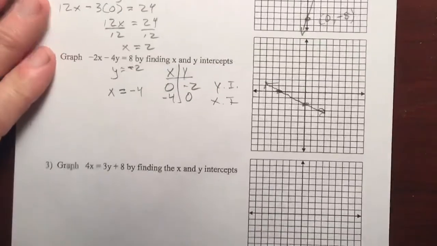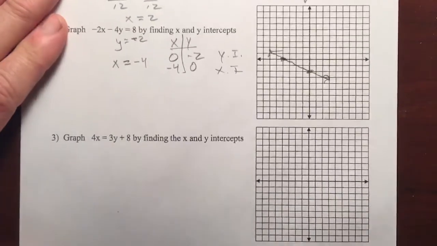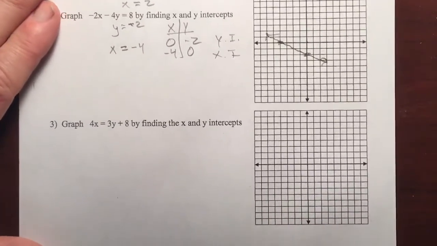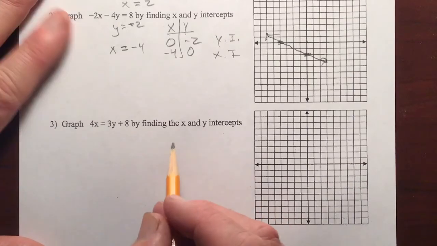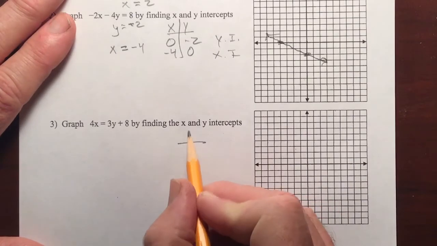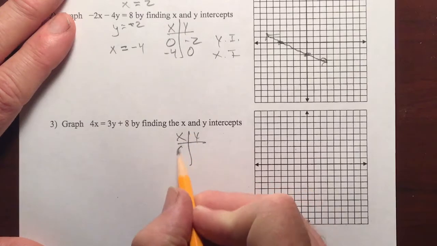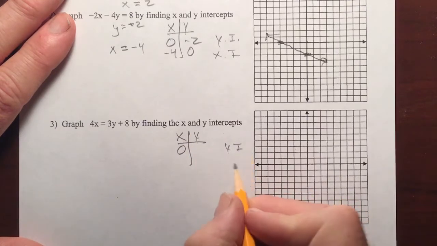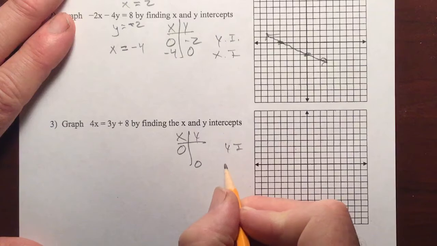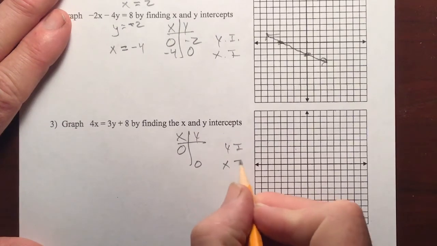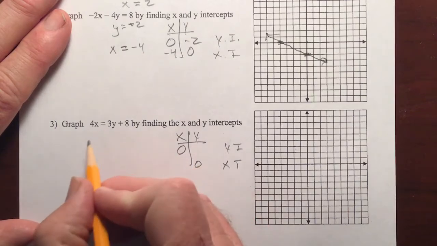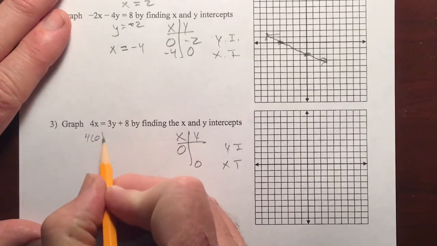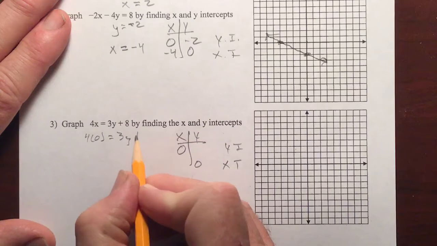This one's a little bit more tricky because of the way the equation is set up, with x over here and y over there, but that's not really going to change anything. You're still going to do the same stuff. You make your little table, put 0 in to find the y-intercept, then put 0 in to find the x-intercept. So we put 0 in for x and get 4 times 0 is equal to 3y plus 8.